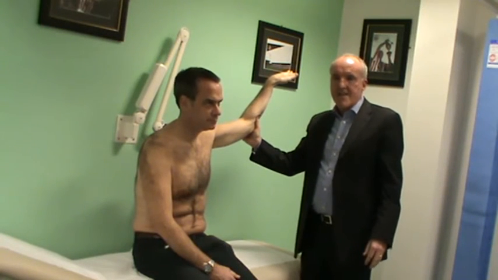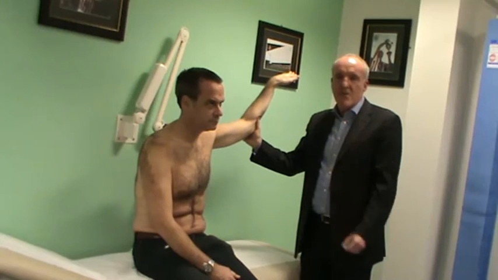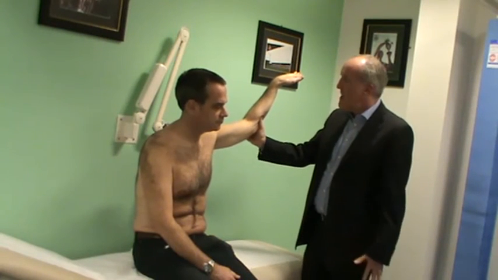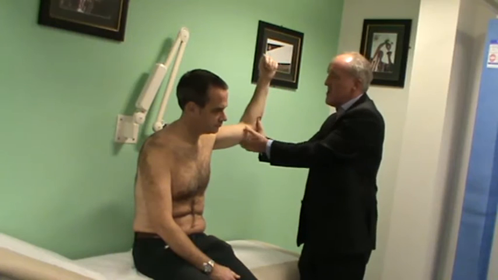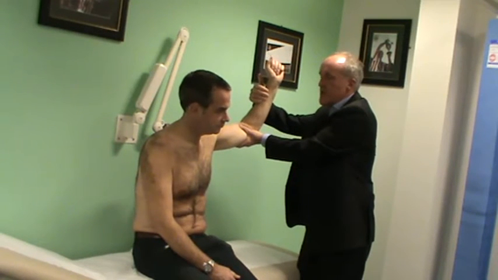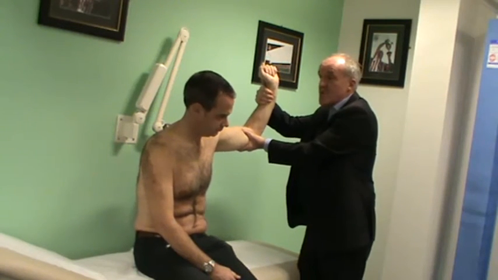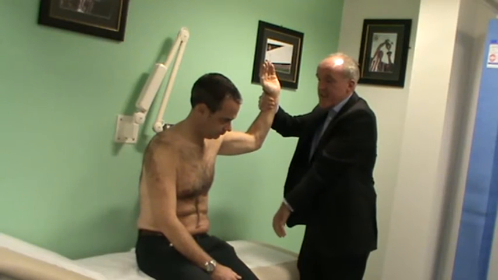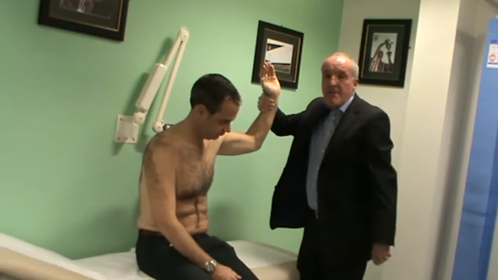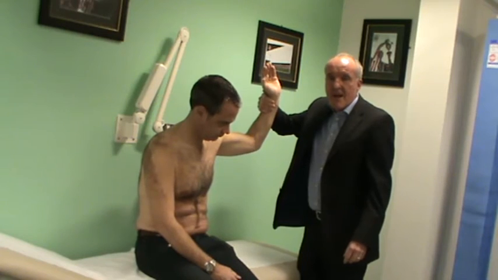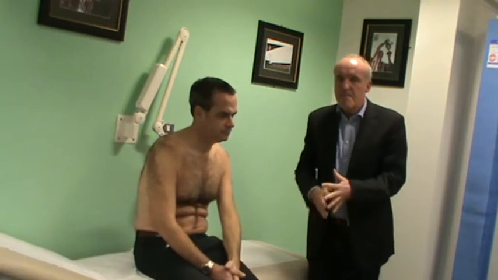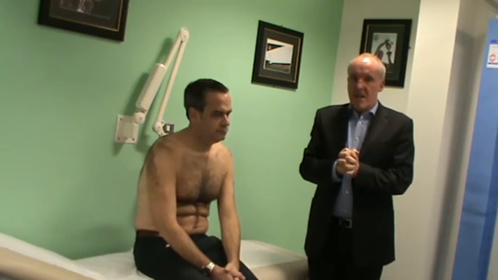A further test that we can do to assess for a SLAP tear would be in the same position. If you just bring your hand back to neutral, is to ask the patient to flex their elbow to actually touch their head, and we resist that, and any pain in that area would indicate that we have a SLAP tear. So we've done the test for the SLAP tear.